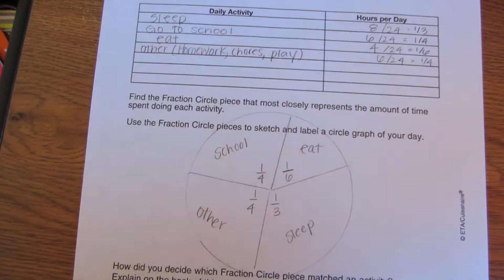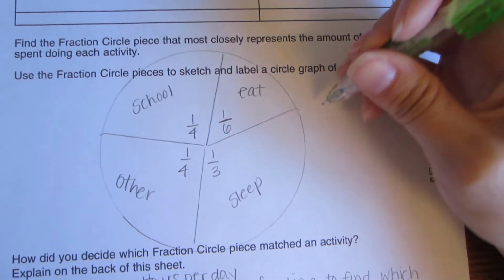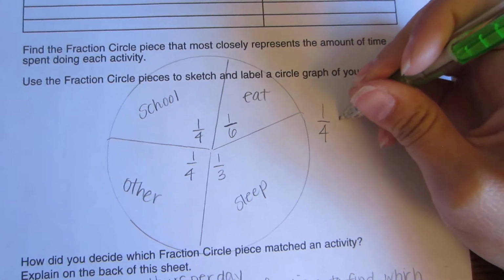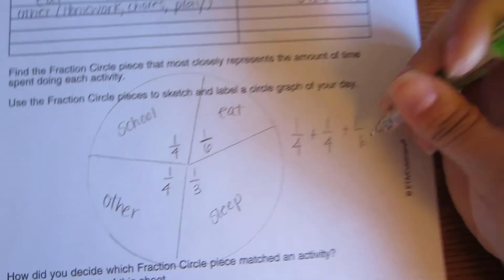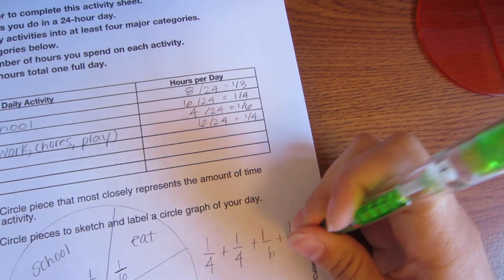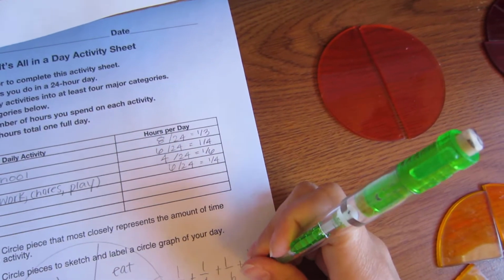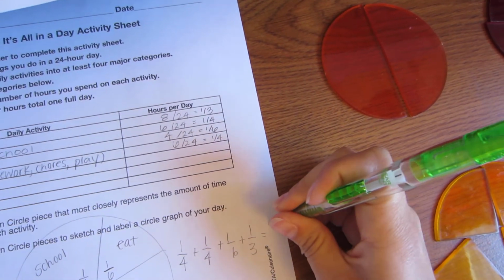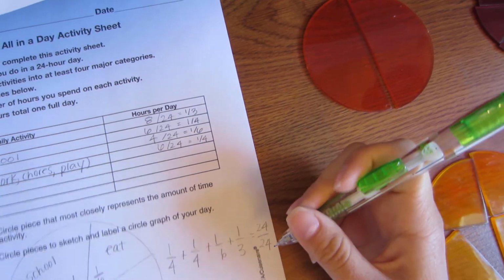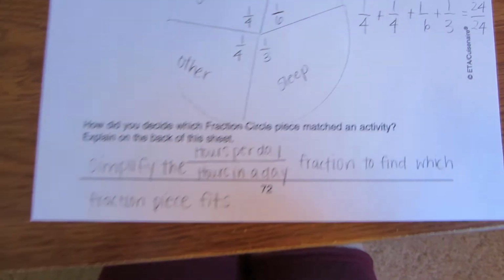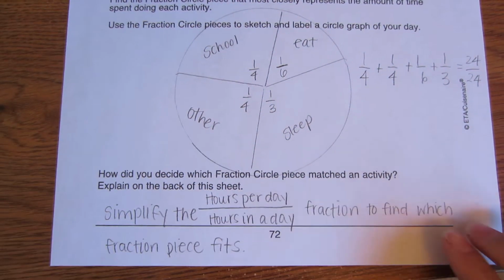So then I'd have the students show me how these fractions adding together equals 24 out of 24. So that's what I would want them to do during this activity.